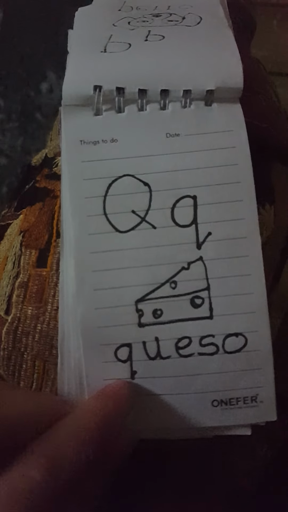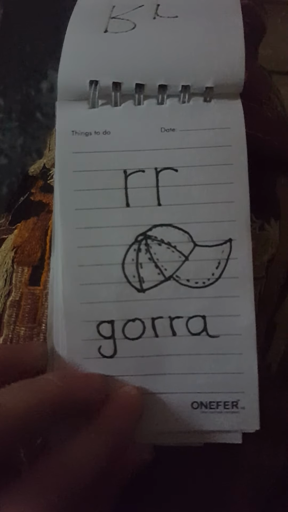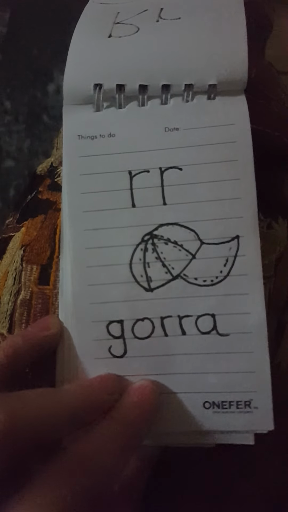So again, like English, we usually write Q and U together, but it just makes a Q sound, queso. R, ratón. This is double R, R. You will only find this in the middle of a word. Basically, it's like a normal R, but you have to roll your tongue on the top of your palate to make an R sound. And this is gorra, cap.